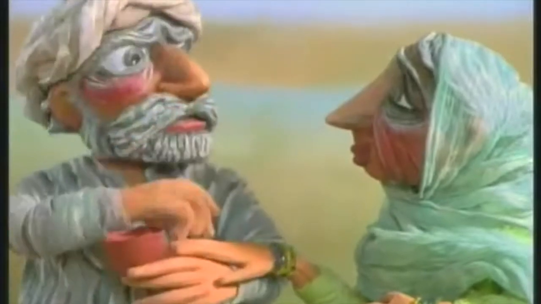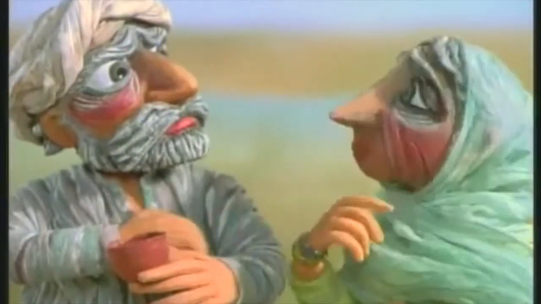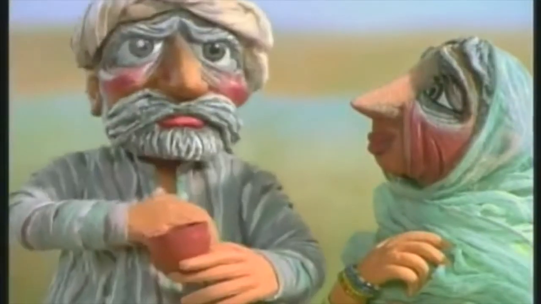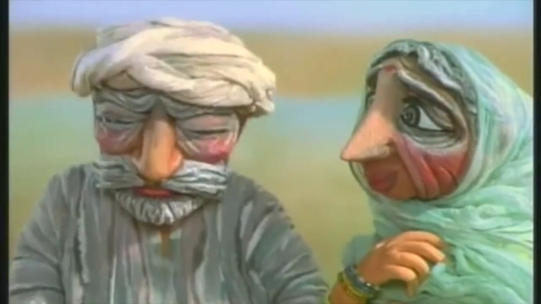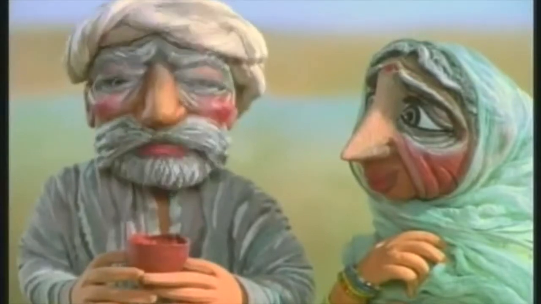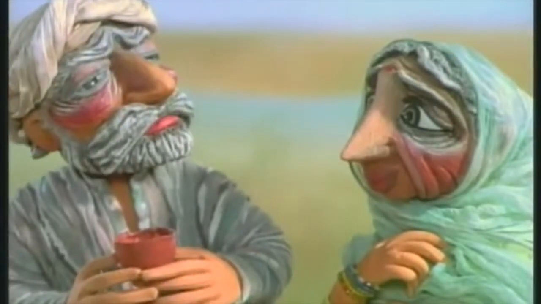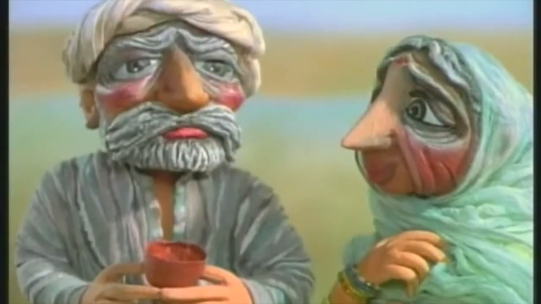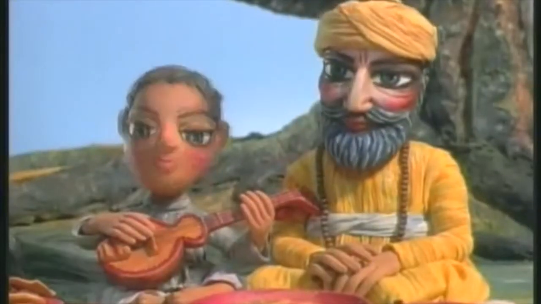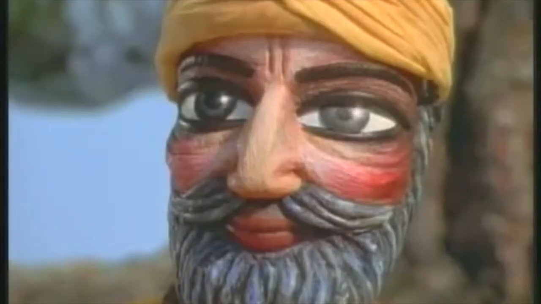Wonderful words, Tripta. Your son's words. I think I have been a fool. Nanak also said, the things we do wrong, God forgives us. I hope he is right. Of course he is right. He is the Guru. I'm the old fool.